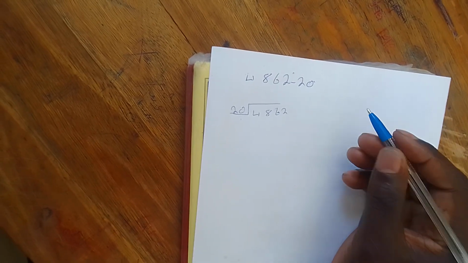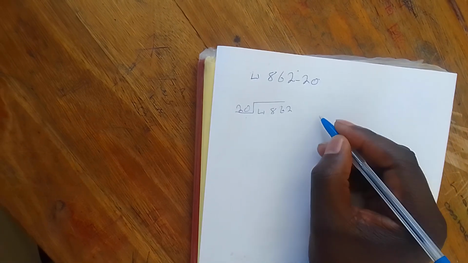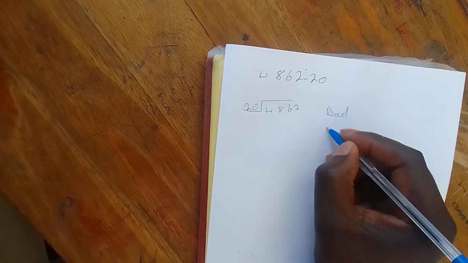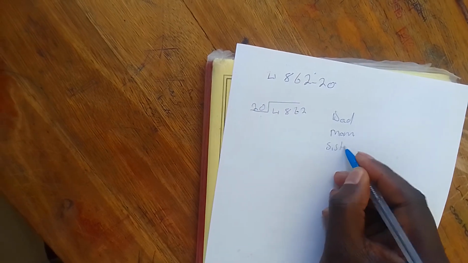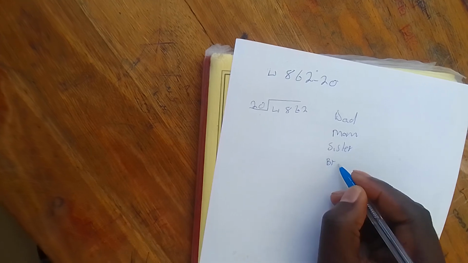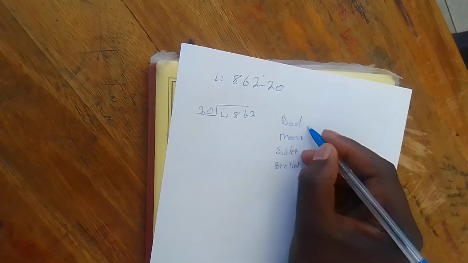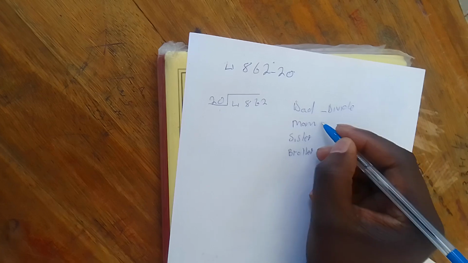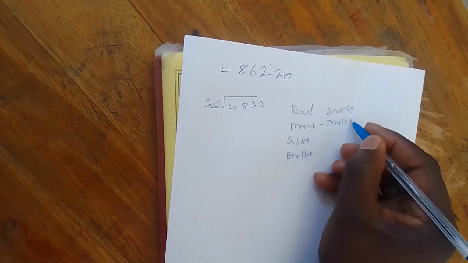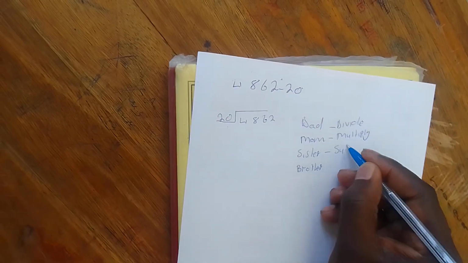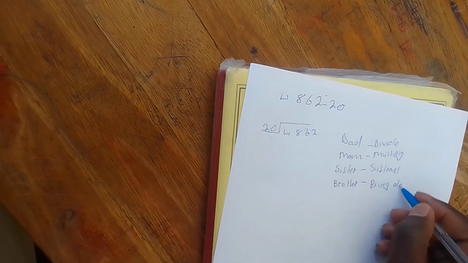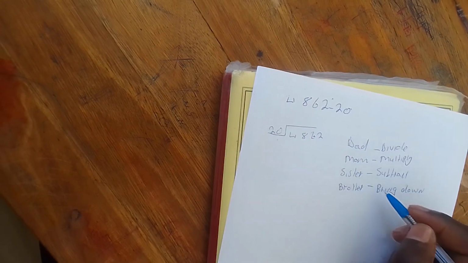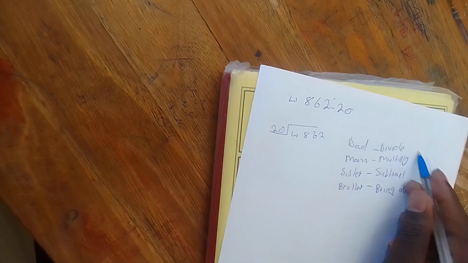It's like a robot with green, orange, and red. So here we have your dad, we have your mom, you have your sister, and then we have your brother here. Now, this stands for divide, this stands for multiply, this stands for subtract, and then this one bring down. These are the 4 steps that you deal with. So you divide, multiply, subtract, bring down. After bringing down, you go back to step number 1.